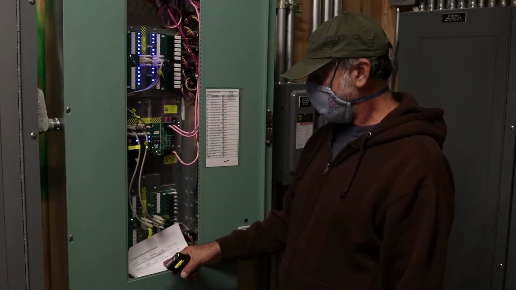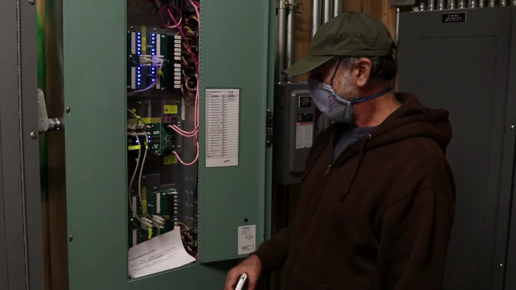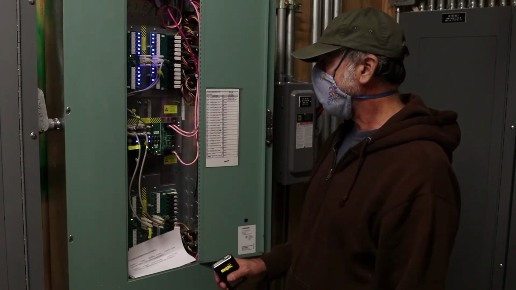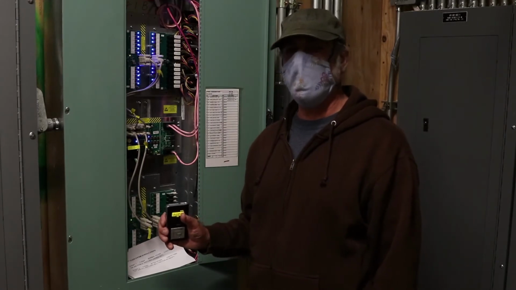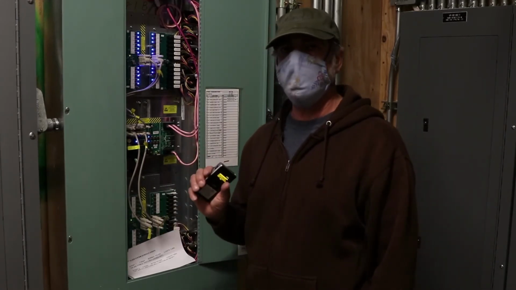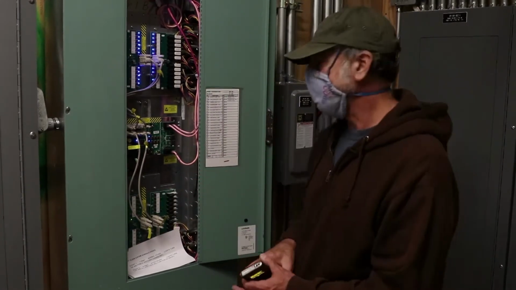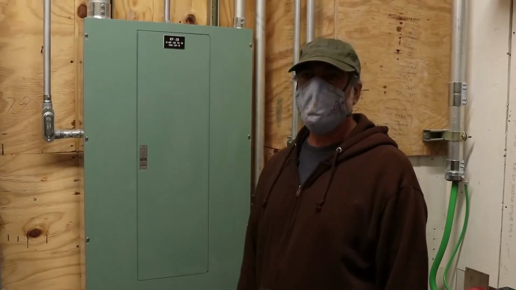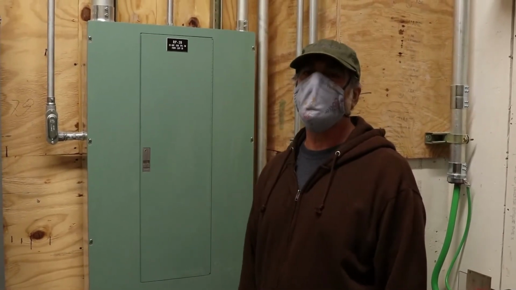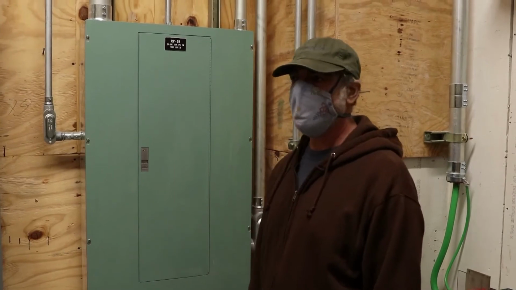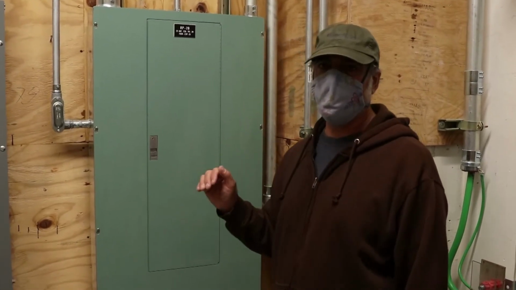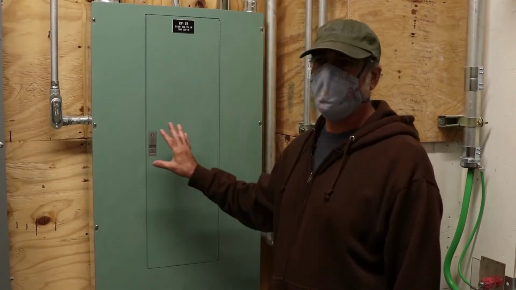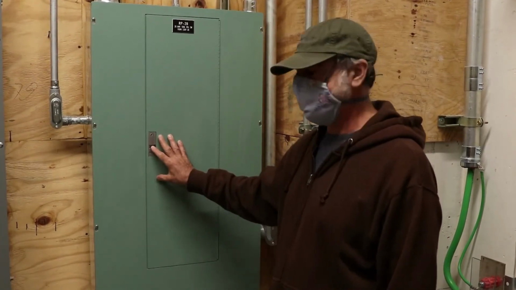I'm going to leave this sheet in the panel, and we're going to next go to the second floor, and I'll show you how to change that. That one, we have more schedules in it. Okay, we're on the second floor in the electric room, and we're going to do the scheduling for the second floor, third floor, fourth floor, and fifth floor. That's all coming out of this panel.